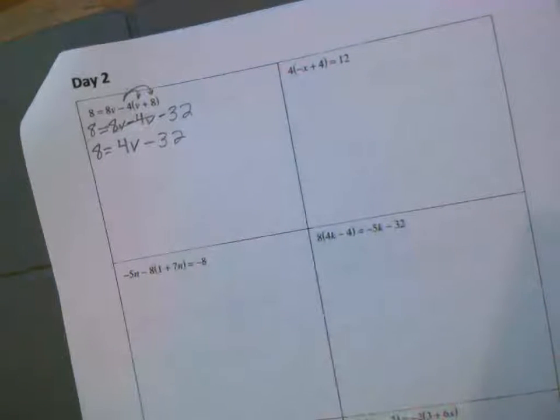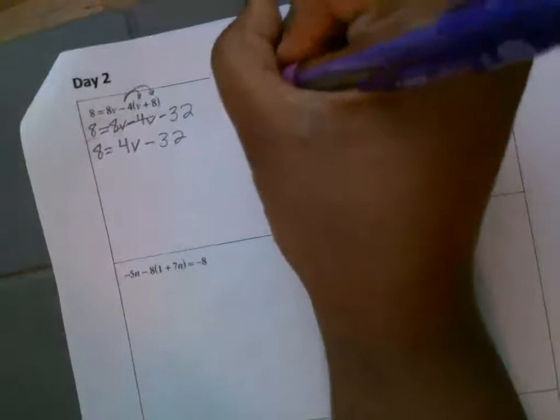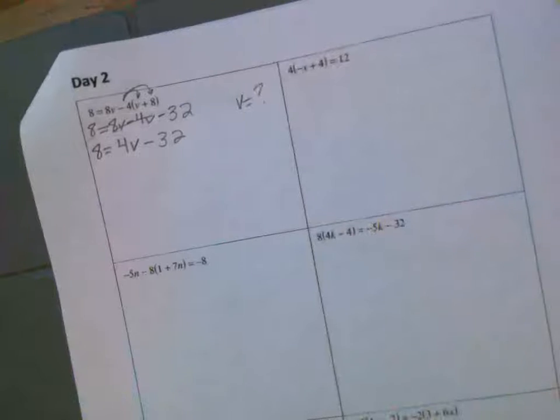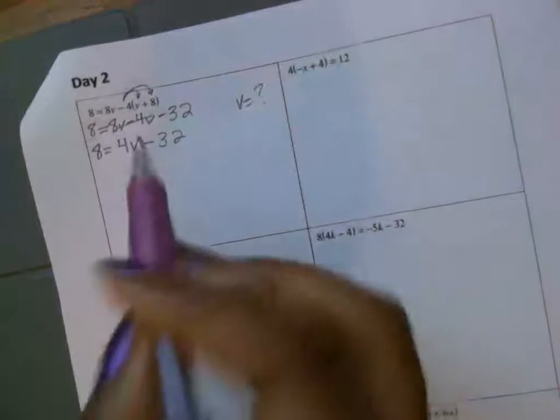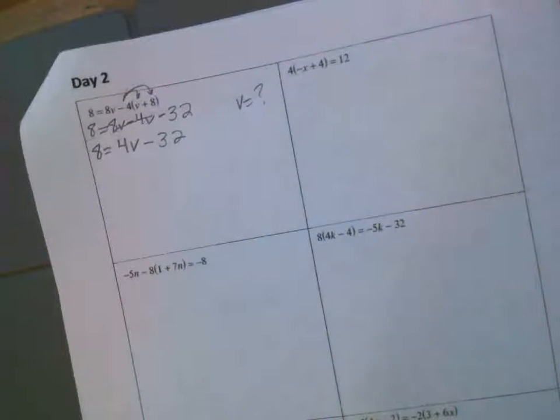Now we're moving to the next step, which is to move the variables to the same side. Well, we don't have variables on both sides, so we skip that step. Lastly, we isolate the variable. We get v by itself. Remember, when you isolate that variable, get rid of all numbers that you can add or subtract to get rid of, okay?